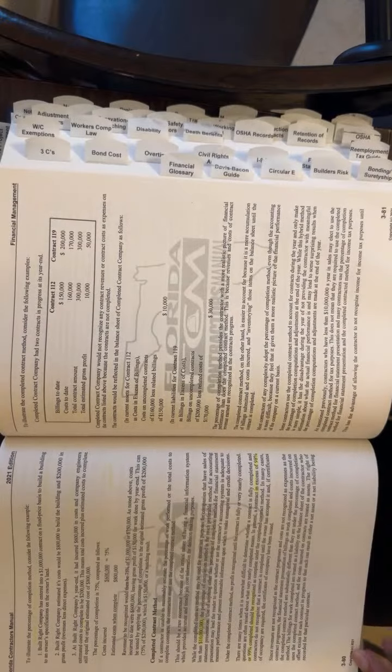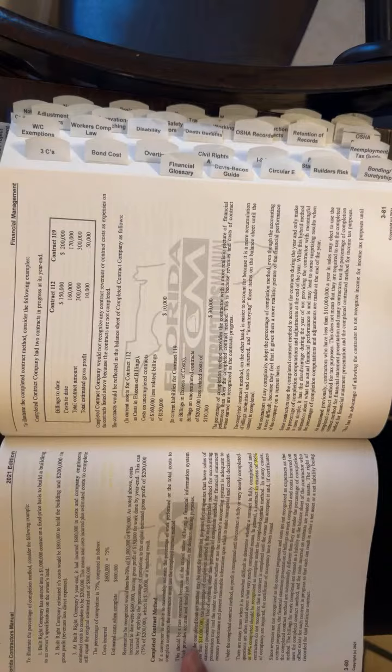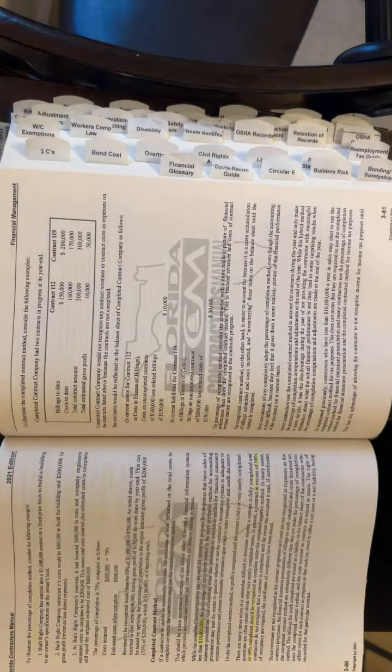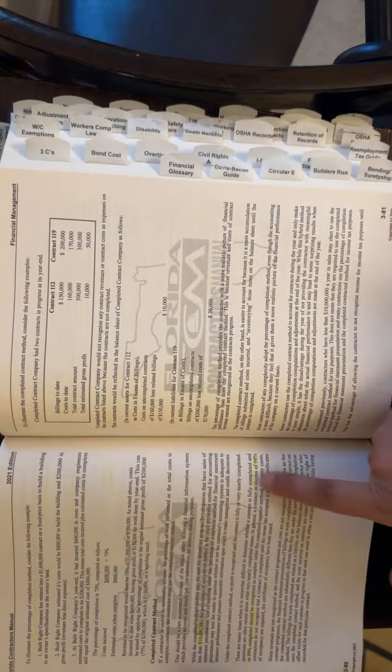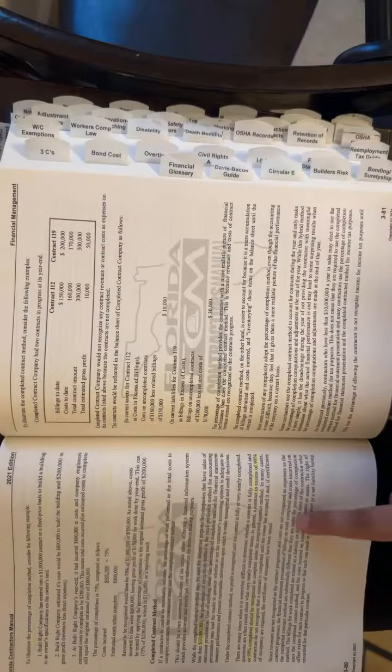Page 380, go ahead and highlight less than $10 million. It's on the third paragraph for completed contract method. And I guarantee you guys, this is one of the questions you will get in the exam.